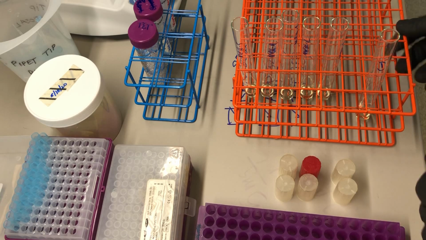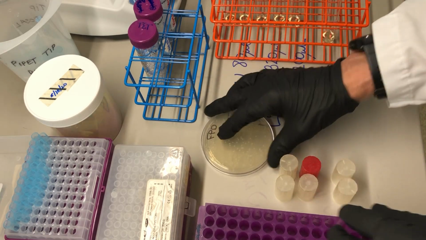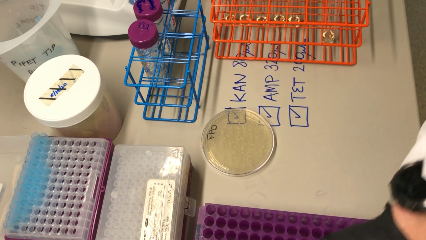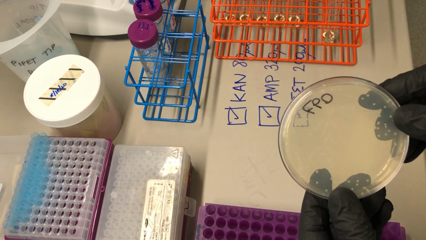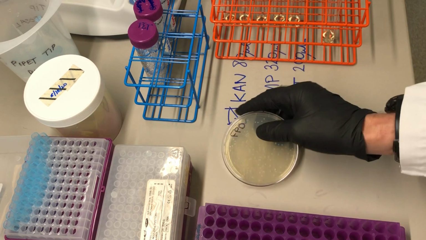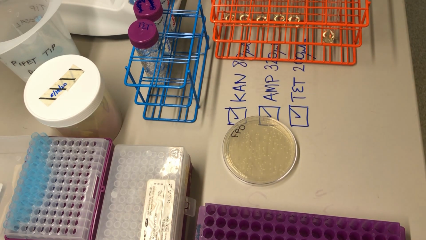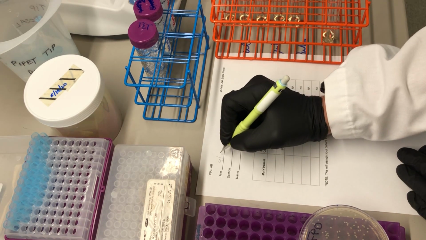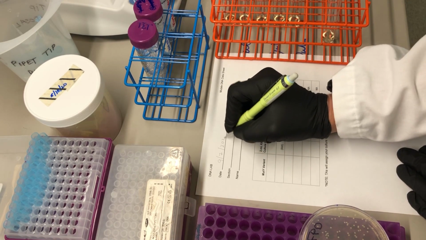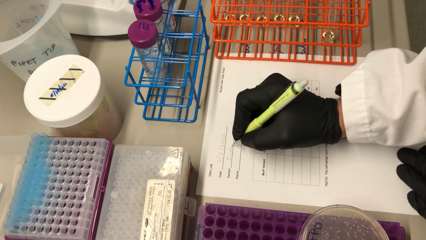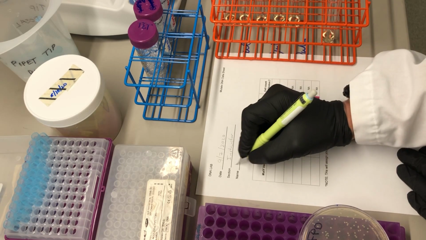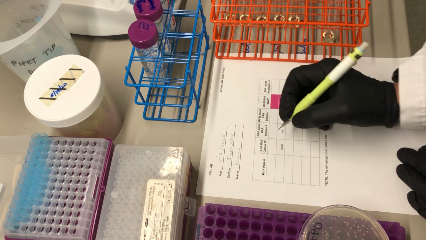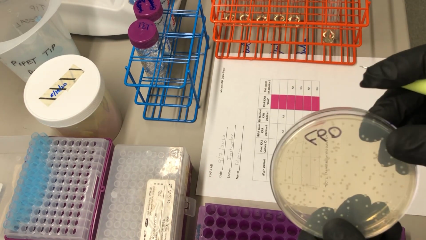Okay, now we have the tubes ready, and we need to inoculate them with some cells. The cells are going to come from the colonies. The colonies are in this FPD plate. So I get my data sheet out, and I'm going to record the things I need to know on the data sheet. The date. Today is September 7th. I'm in the instructor team, but you'll put your section number, my name, and then the variant is printed on the plate from where I'm getting the cells.